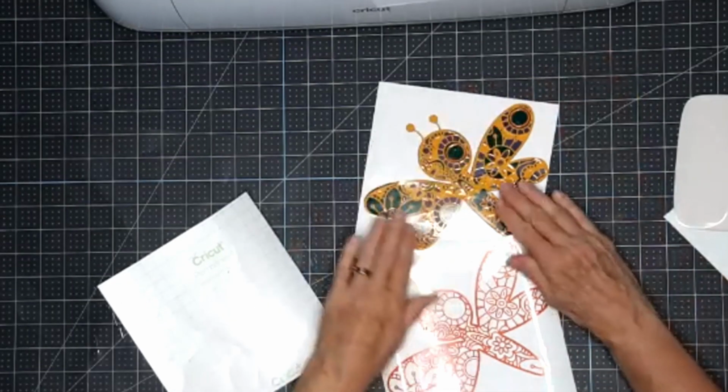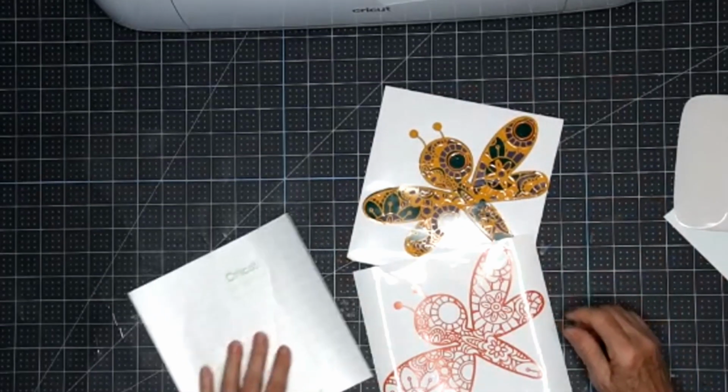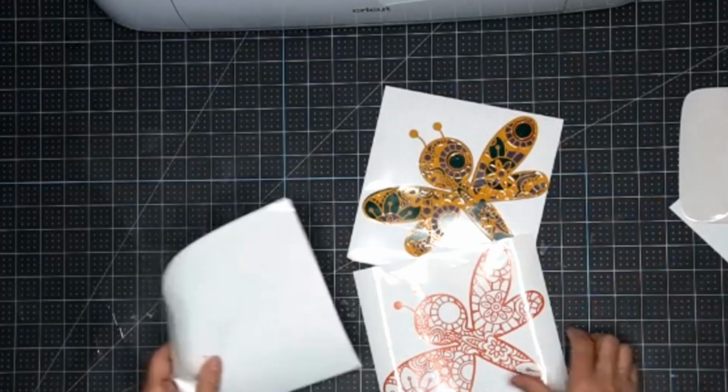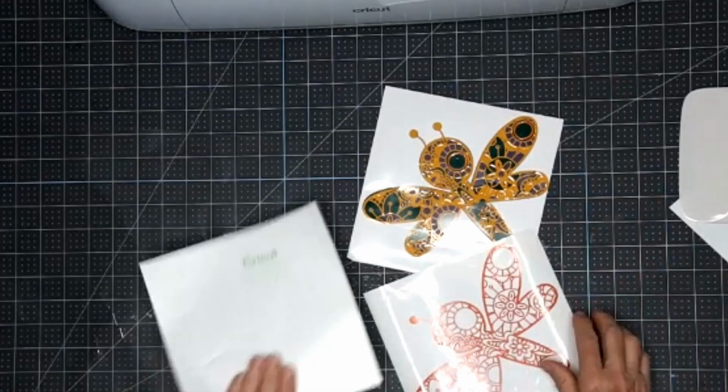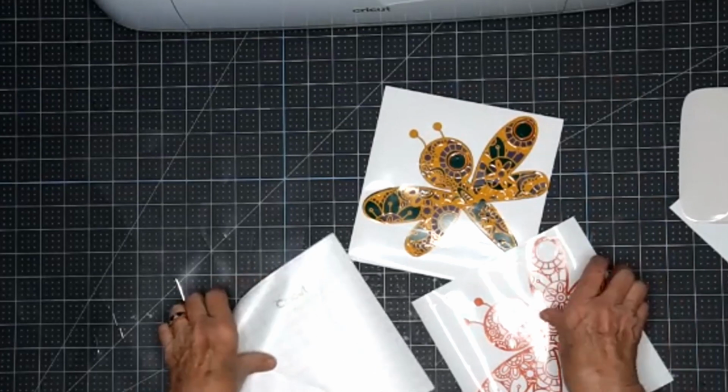Now this last one is where you really don't want to see any extra little bubbles happening here. And I'm going to see if I can use this piece on the back here to slide it into place.